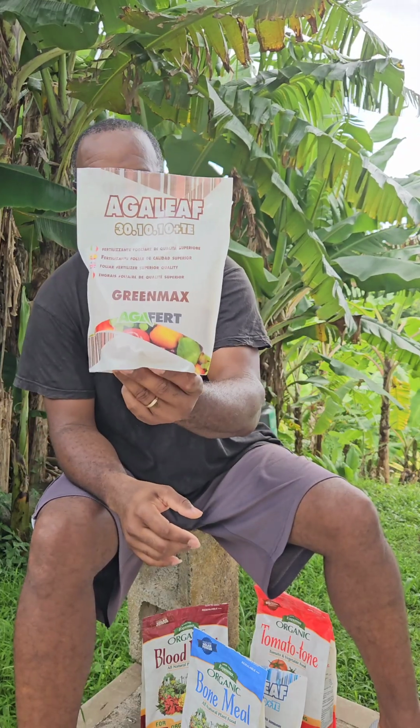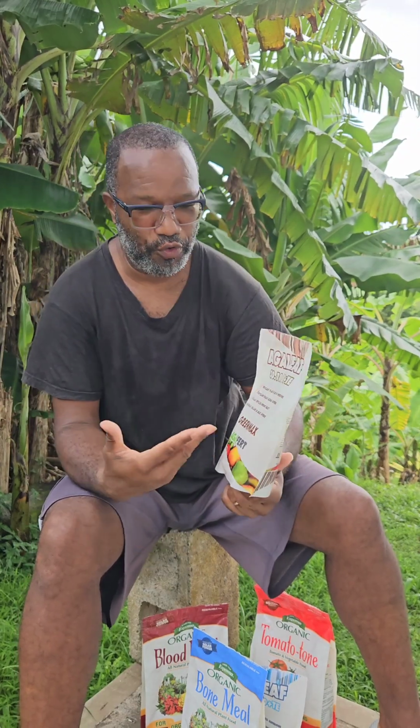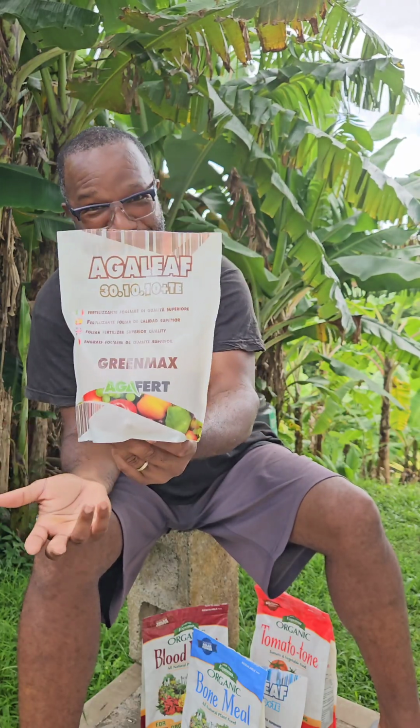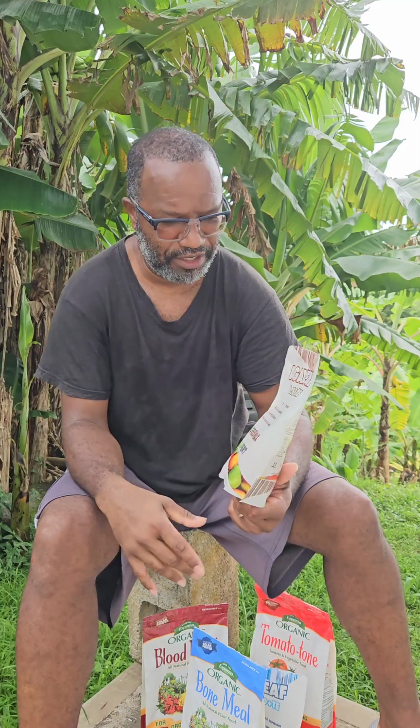Now, 30-10-10 is not something you're going to find me giving to my sweet potatoes. Why not? Well, this is going to promote green leafy growth. And I am not growing sweet potatoes for leaves, although you can consume them. I am told they are nutritious, they taste good. I keep saying I need to, but I haven't gotten around to it.